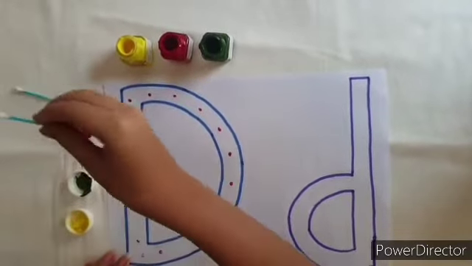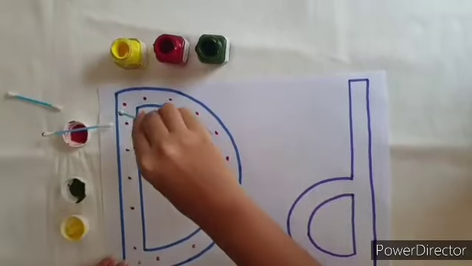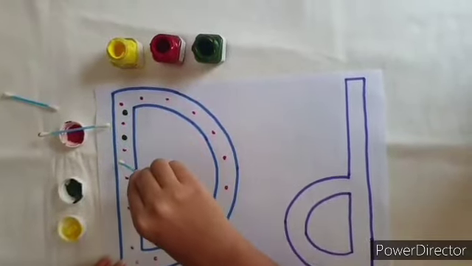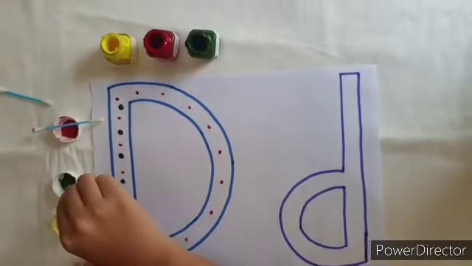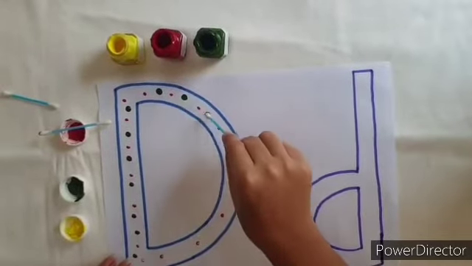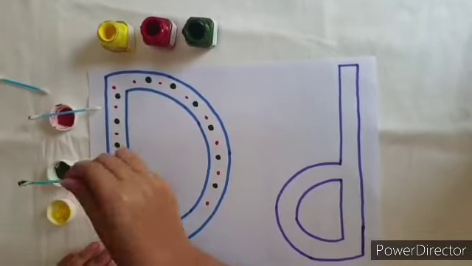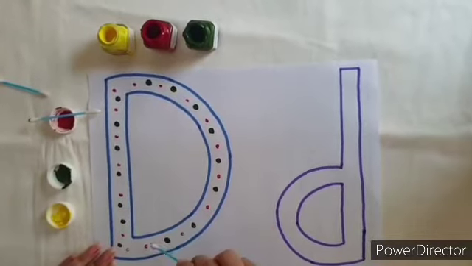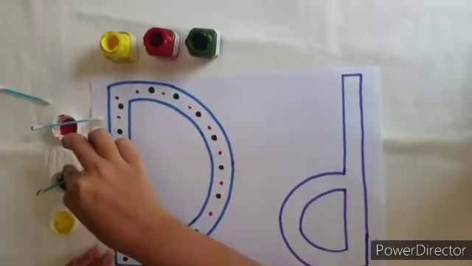Now we will dip it in the next color and again make small dots on capital D. D says D as in dot. Make some more dots. D says D as in dot.